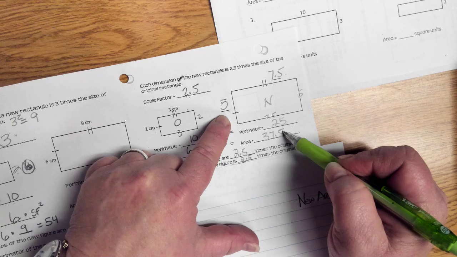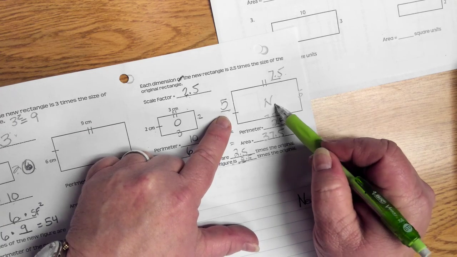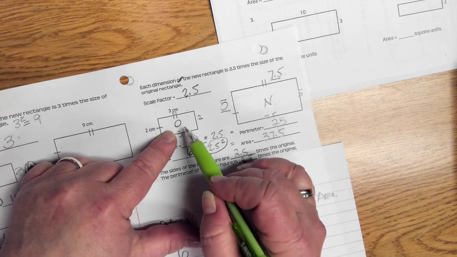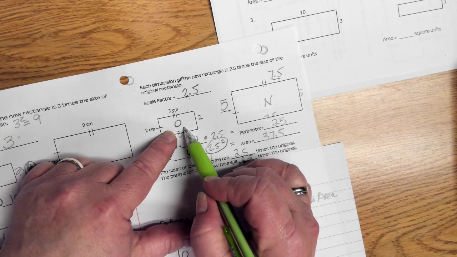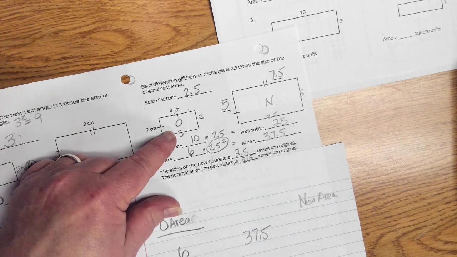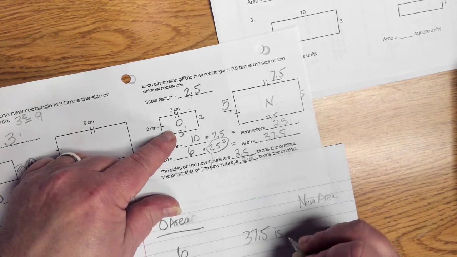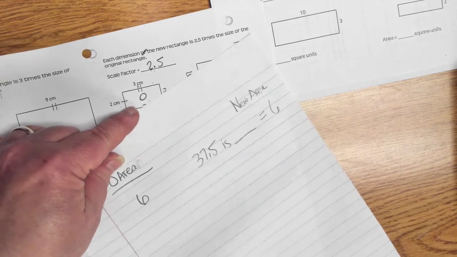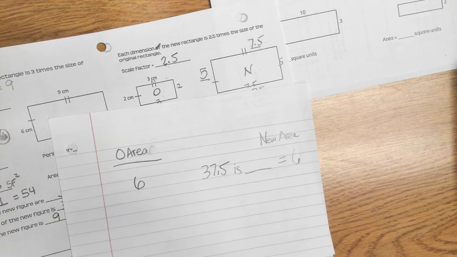Yes. Okay, so this is the new figure, this is the original. This would be prime, this would be the original, right? So 37.5 is how many times larger than 6 is the question, right? Do you agree?